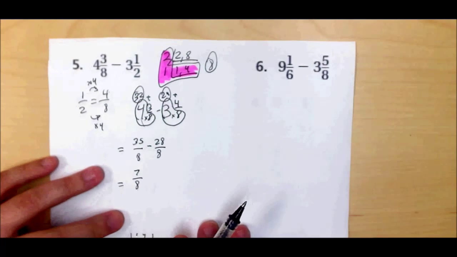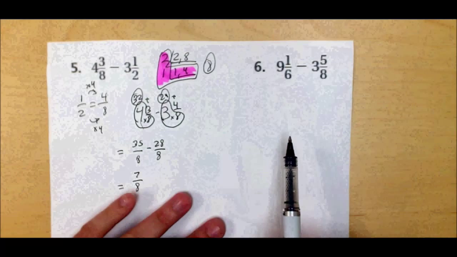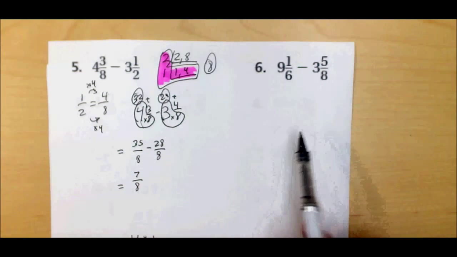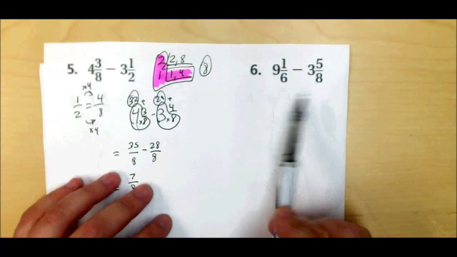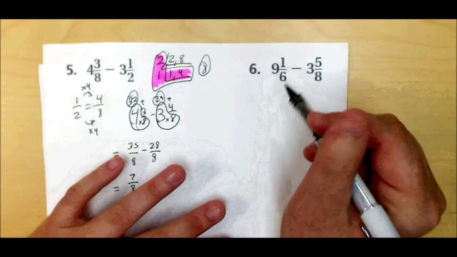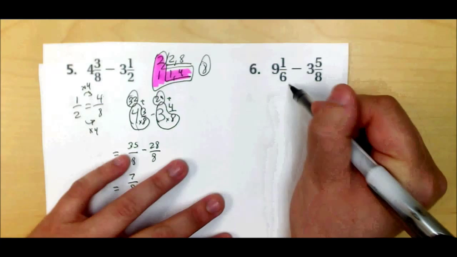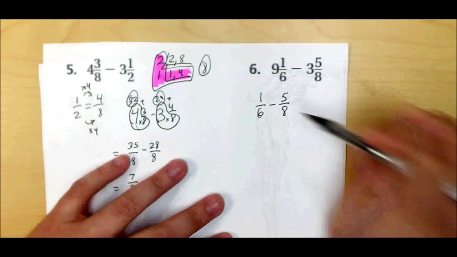Now I'm going to do something kind of similar. I'm going to use cross multiplication instead of the least common denominator to find a common denominator. So for number 6, I'm just going to start out looking at the fractions.